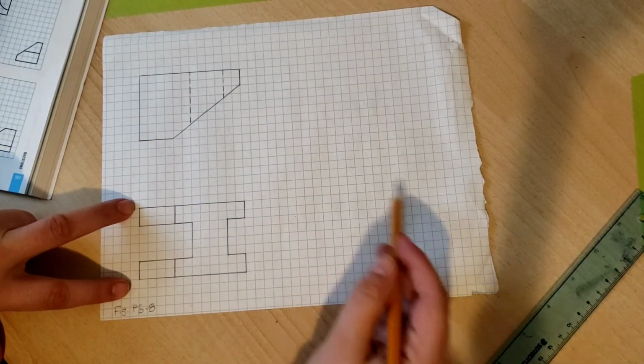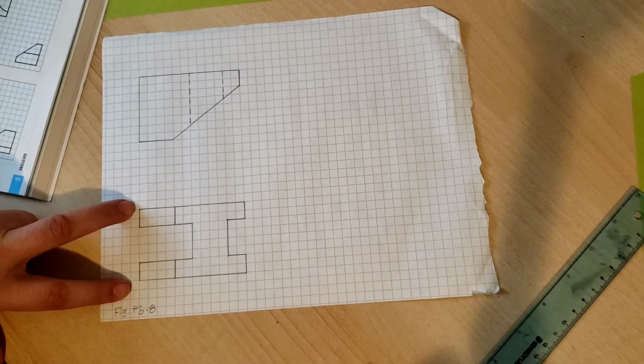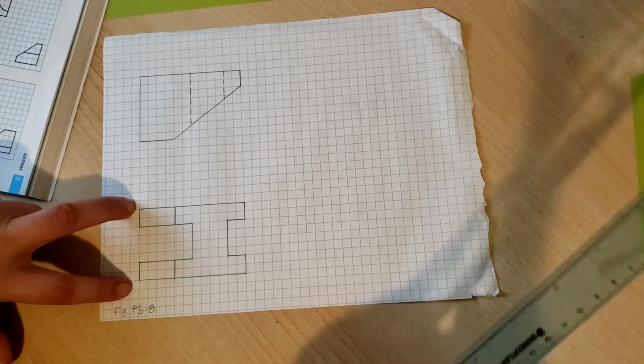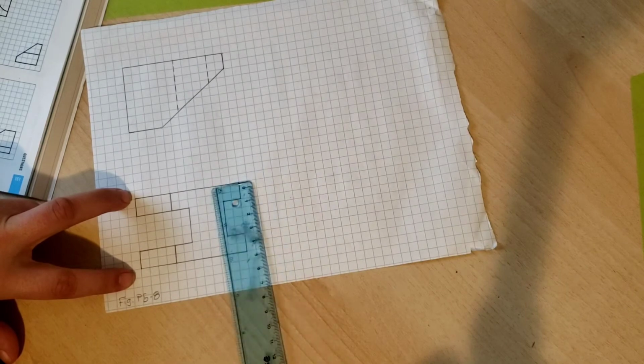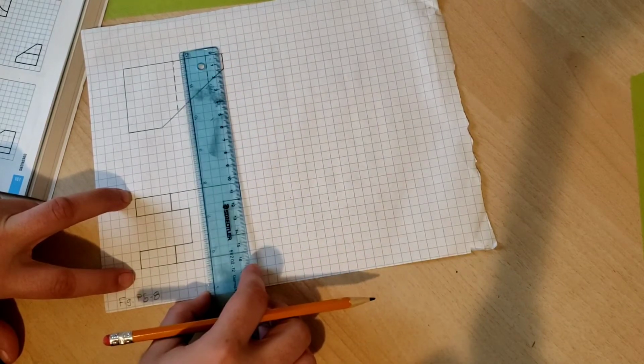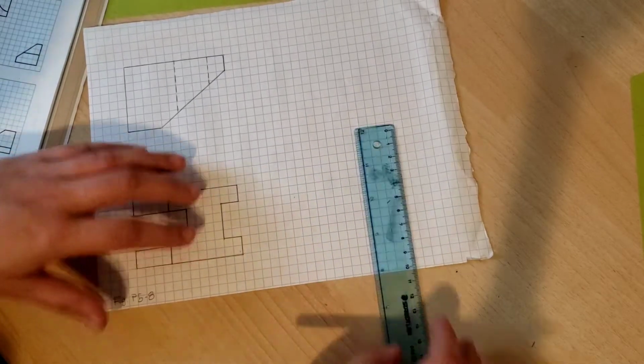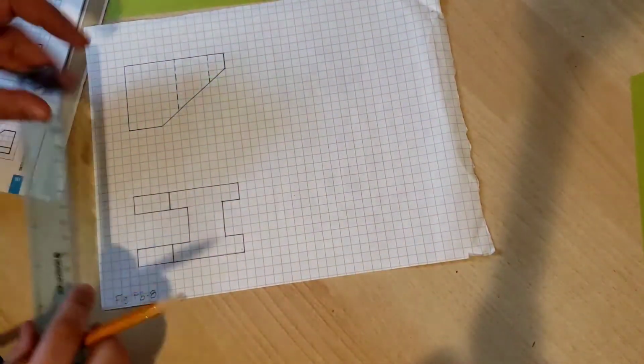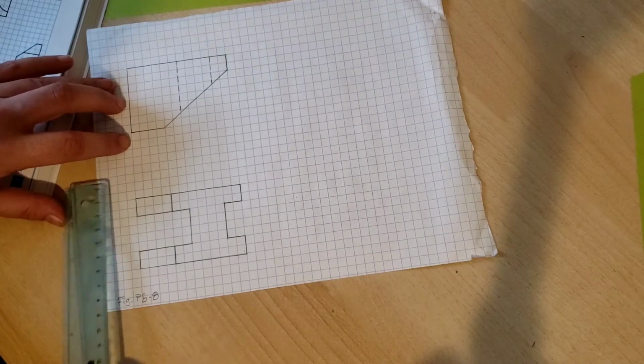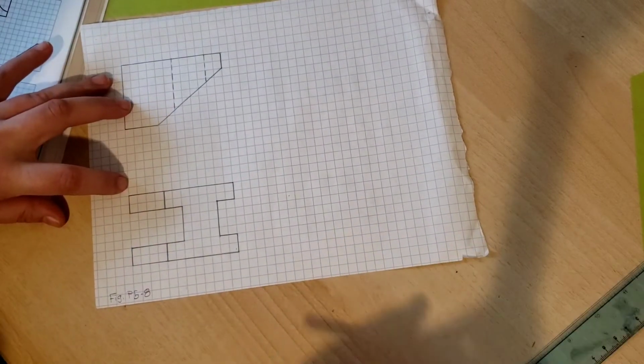putting in our box for the right side view. So that box is going to be this tall and this wide. So just pick, let's put it the same distance. So this is 2, 4, 6, 8 blocks away.